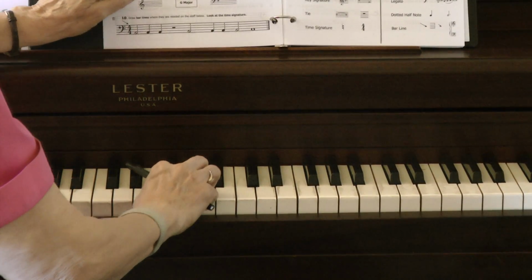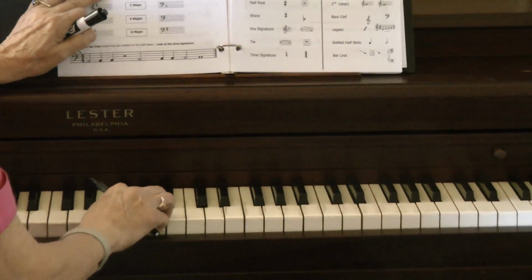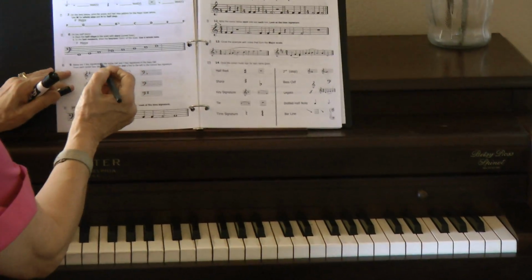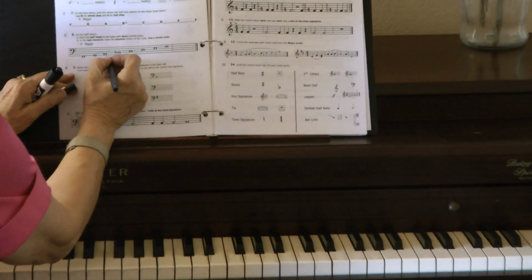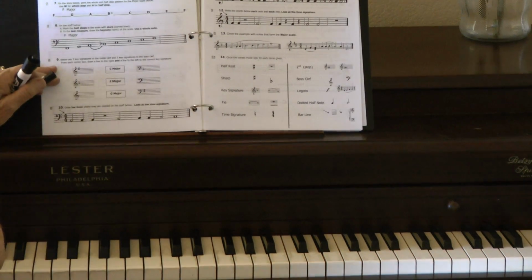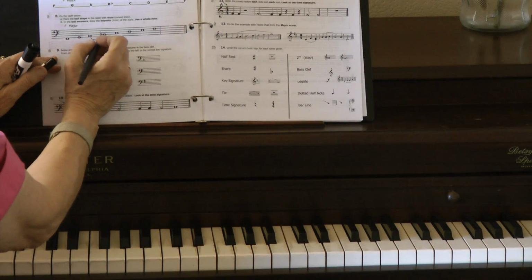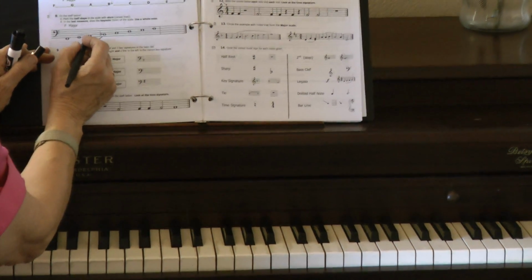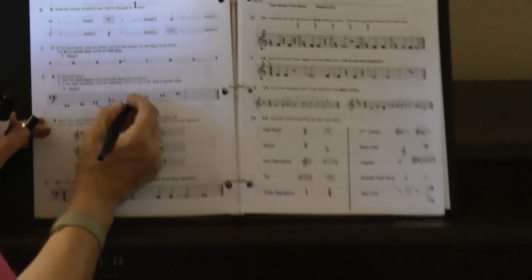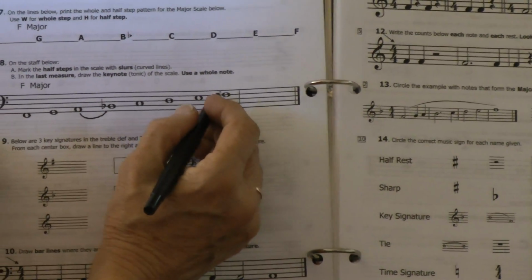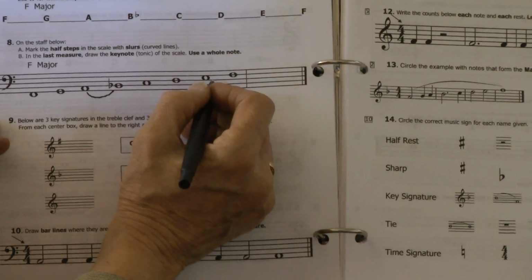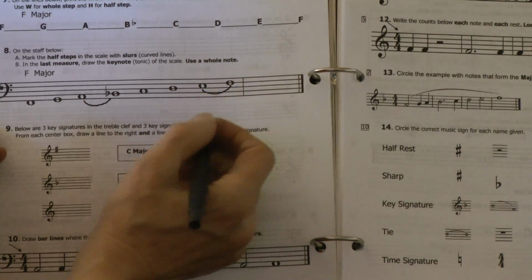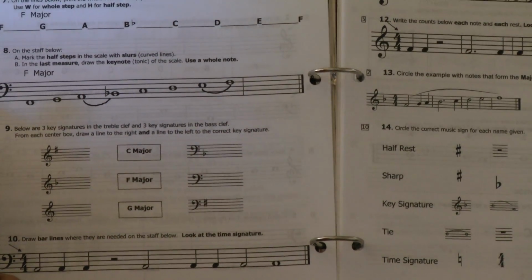I'll play it here again, then G and A. Now here's the half step from A to B flat. So you're going to write a curved line like this, and that's called a slur, okay? And so these are going to identify your half steps. So you remember start, whole, whole, half. Whole, whole, whole, half. So you're going to make the next slur up here. And I'm not sure, I think underneath is fine. And so there's the other half step.